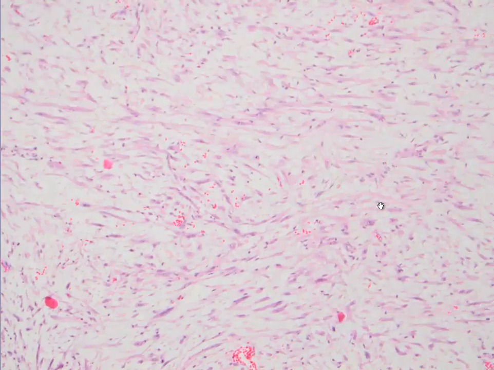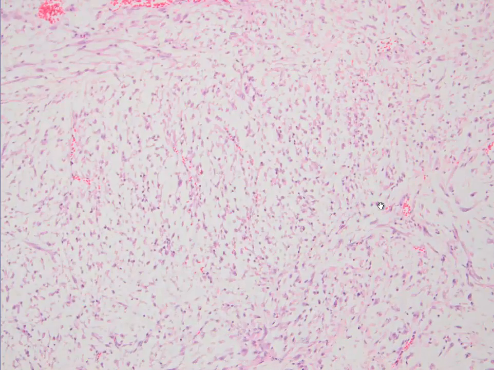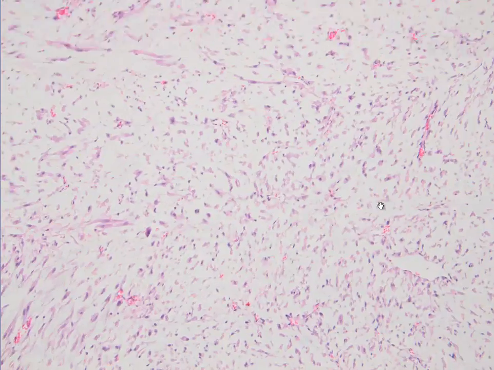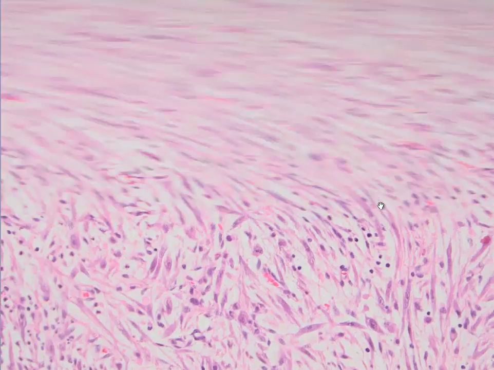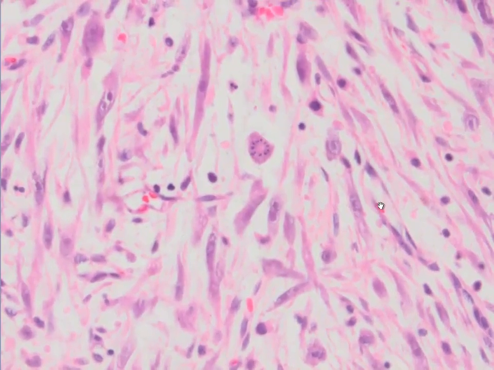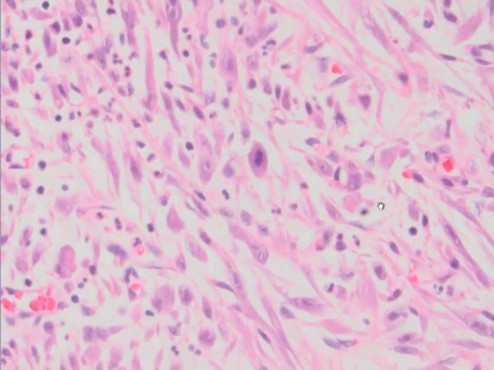And another thing is, although this is a spindle cell proliferation, this is a little bit less cellular and more edematous compared to the sarcomatoid carcinoma of bladder. And when we come here, we see some mitotic figures, and this is a quite nice one, like a sun or ring, or here another mitotic figure.